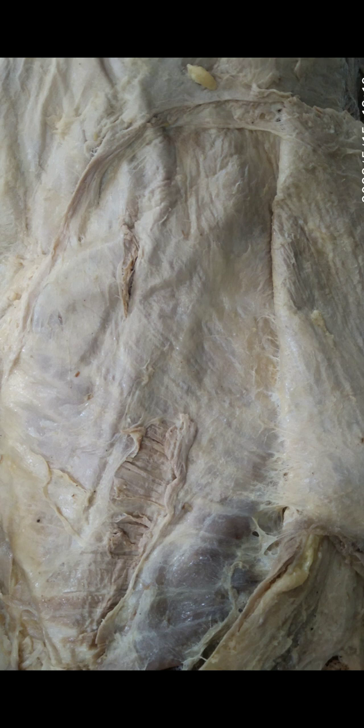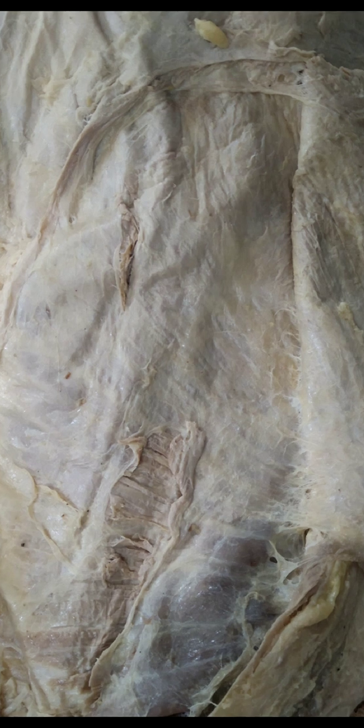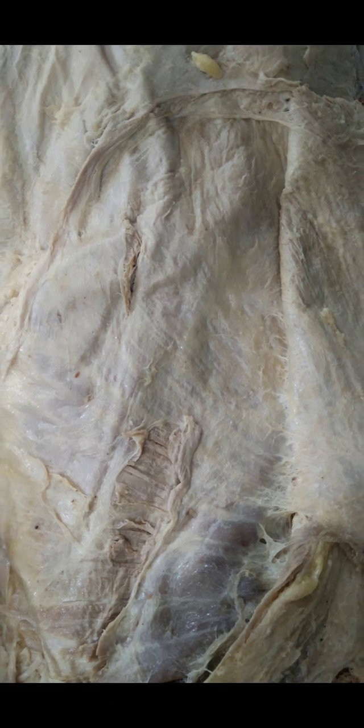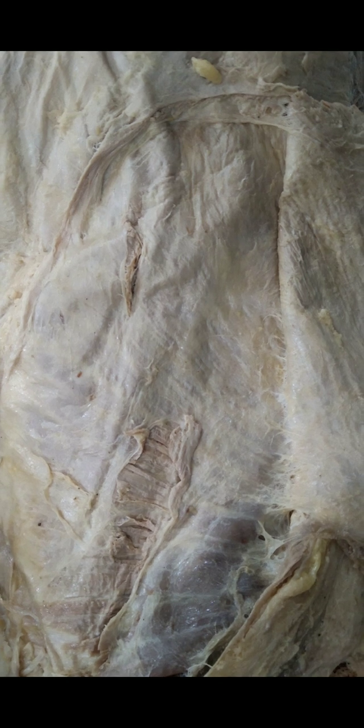Also, this aponeurosis is attached to the xiphoid process and the costal margin formed by 6th, 7th and 8th costal cartilages, which are there in the midline. Of the lowermost fibers of the internal oblique, a few fibers get detached to form the cremasteric muscle, which gains attachment to the testicles or the testes.